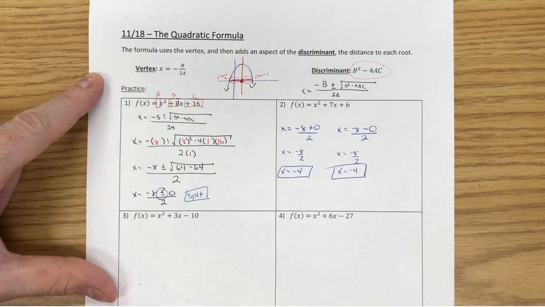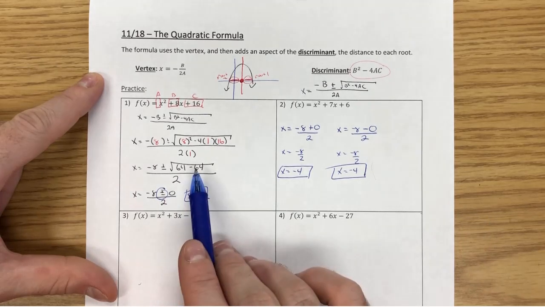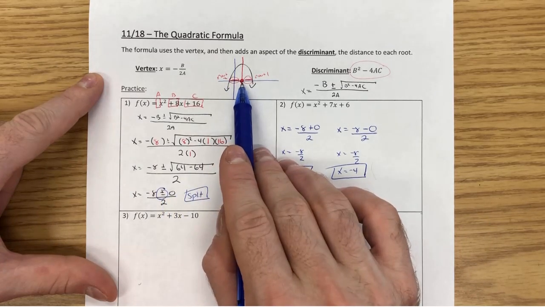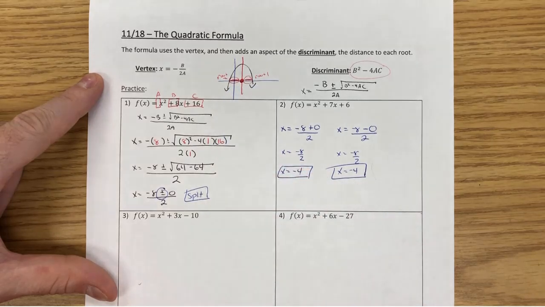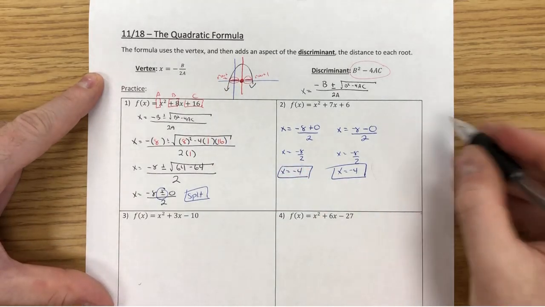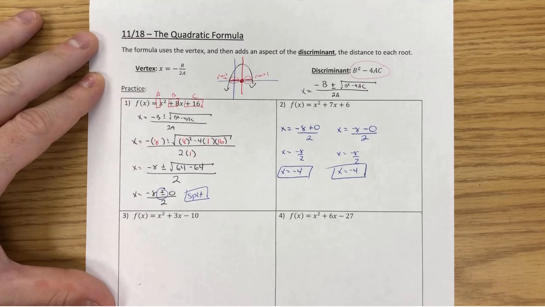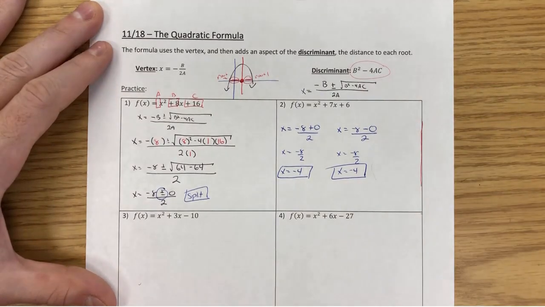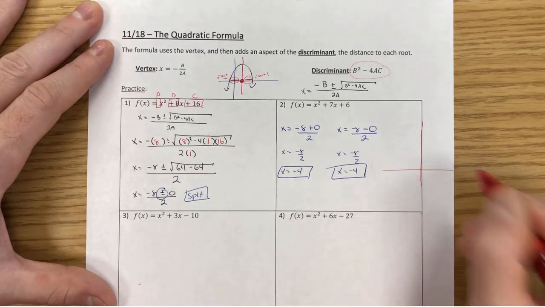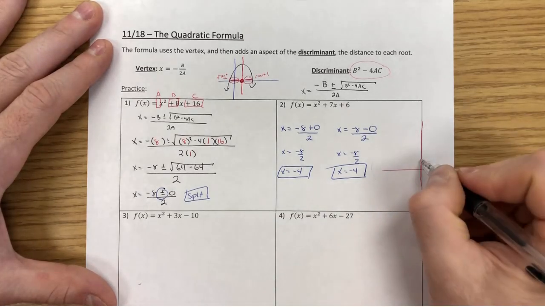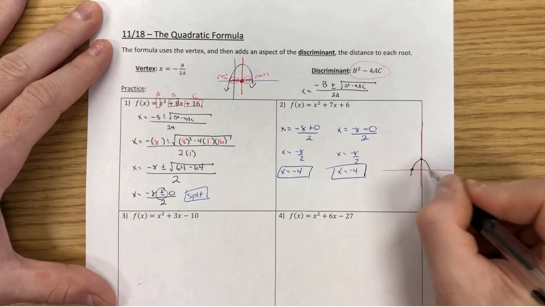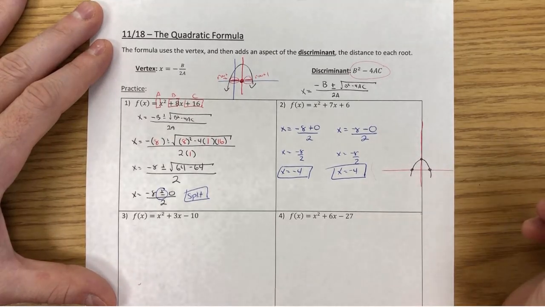Awesome. So we notice that the discriminant here is a 0, so that must mean that my vertex has no distance between the roots, and the only way that we would get that, let's just use this line for example. Let's say this is the line of the vertex. If my vertex was right here and it curved, I would have a positive discriminant.